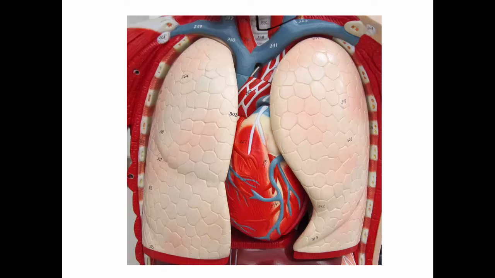We have a lung, and we need to make sure we know left and right. This is your left lung, and this is your right lung. And one of the ways you can know that is the right lung has 3 lobes. This is a lobe, this is a lobe, and this is a lobe. The left lung has 2 lobes. It also has this cutout called the cardiac notch, so it allows the heart to beat because the heart sits a little bit to the left side. So make sure you recognize the left lung from the right lung.